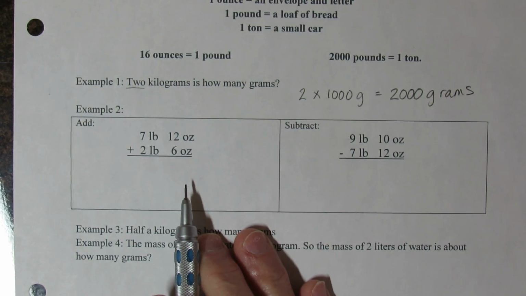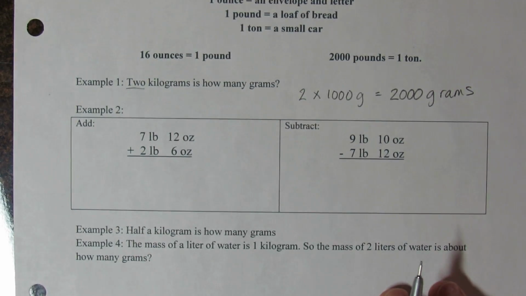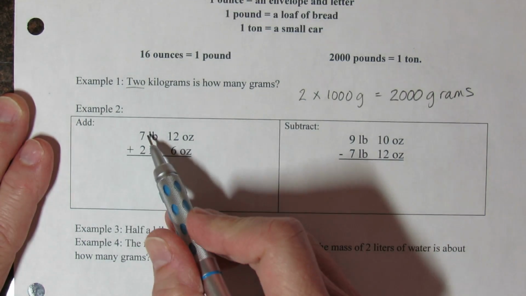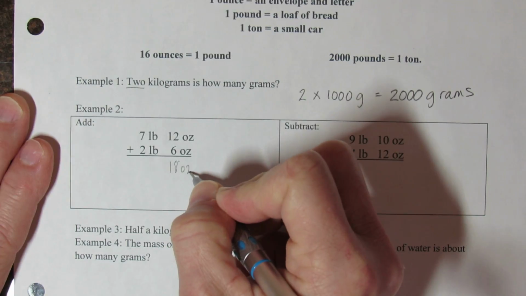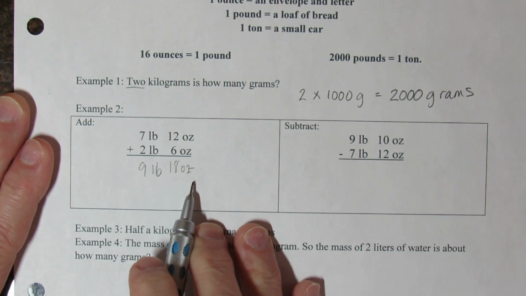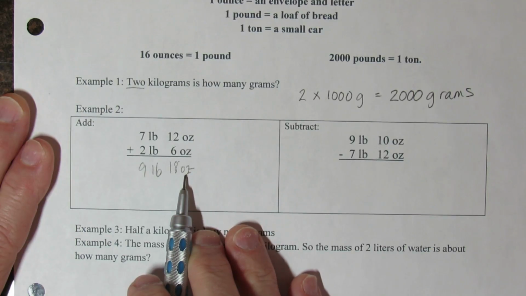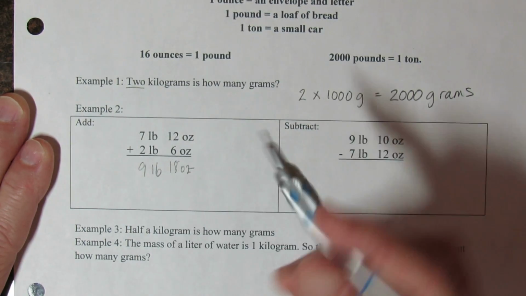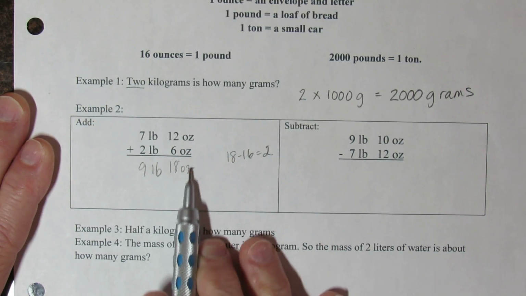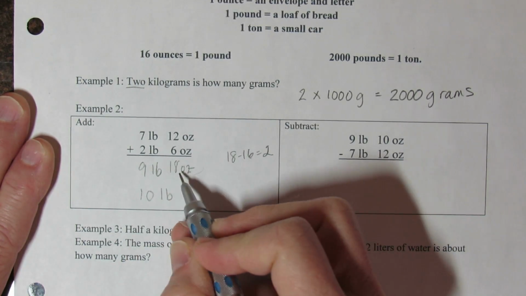If we wanted to add some pounds and ounces, we need to make sure that we know how many ounces are in a pound. So remember, there are 16 ounces in 1 pound. If I want to add 7 pounds 12 ounces plus 2 pounds 6 ounces, I can add my ounces and add my pounds. So 12 and 6 is 18 ounces, and 7 plus 2 is 9 pounds. But I don't want to leave my answer like this because 18 ounces is more than a pound, so I want to reduce this. 16 ounces is a pound, so 18 minus 16 is 2. I can take 16 of these ounces and call it another pound. So I would write this as 10 pounds and 2 ounces.